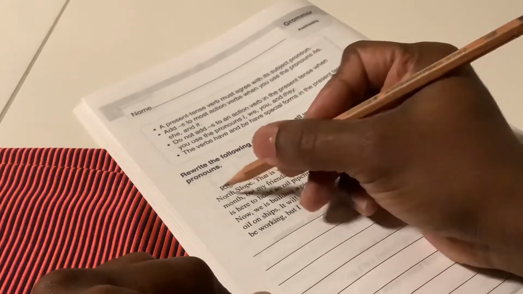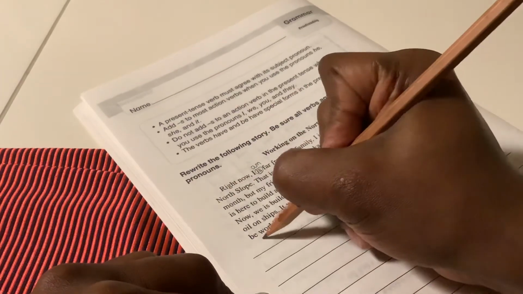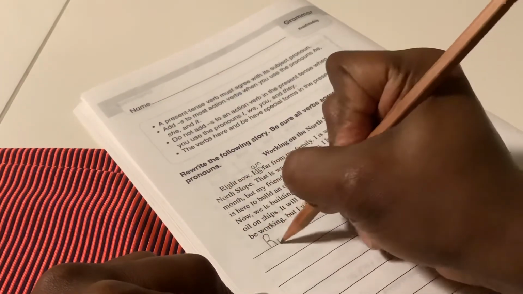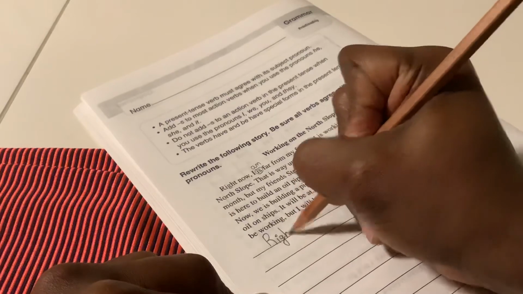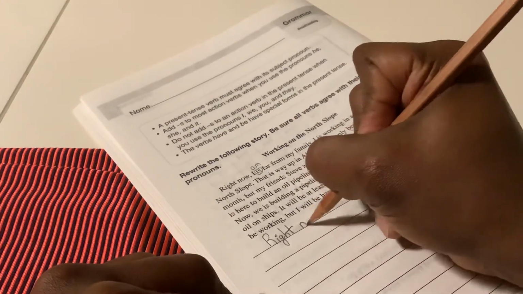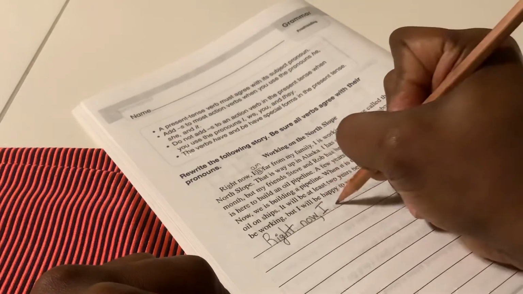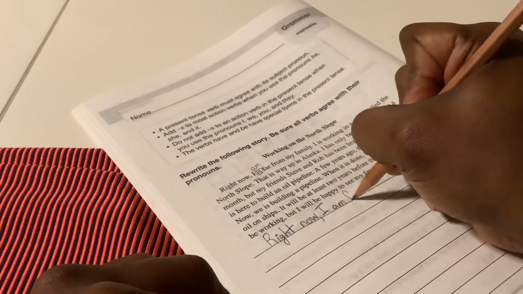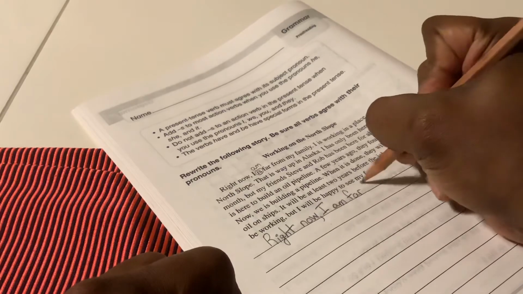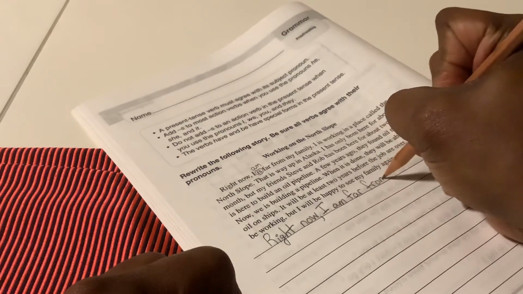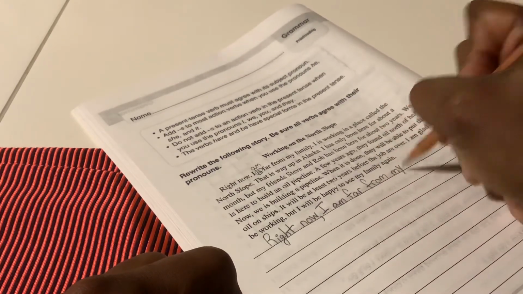Always indent, space over, right? Right now, I am far from my family.